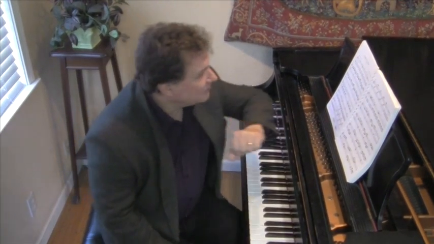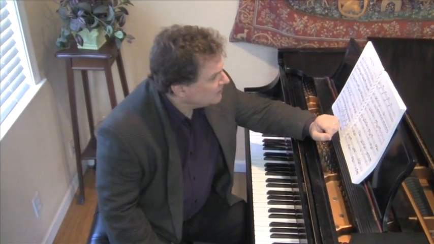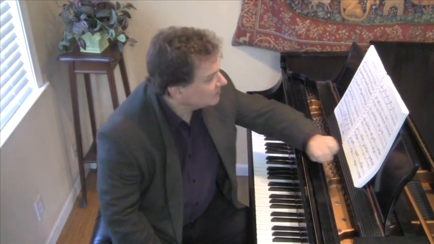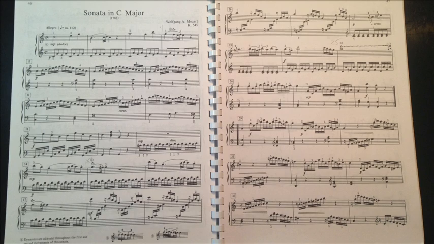Today we're going to be discussing the most famous Mozart piano sonata, the very first sonata that students begin to master. This is the sonata in C major, Koechel 545. We're going to discuss three trills in the exposition of the first movement of this famous Mozart sonata. The trills are on measures 4, 15, and 25.